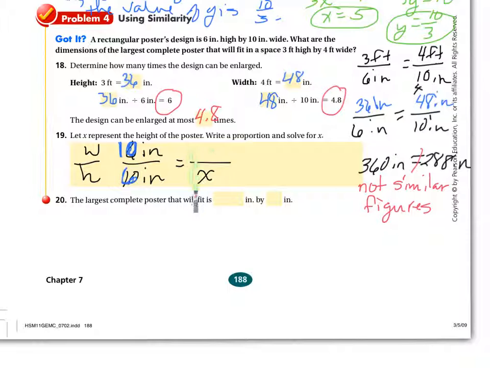So now let's go ahead and, what does go here? What's the biggest width we could have? The 48. So we're going to put that 48 here. Now let's cross multiply and solve. So the 10 times the x is 10x equals 6 times 8 is 48. 6 times 4 is 24, plus the 4 is 28. And so now when we divide by 10, what are you going to get? 28.8. Does that seem more reasonable? Yeah, because the 28.8 is less than the 36 and it's less than the 48.